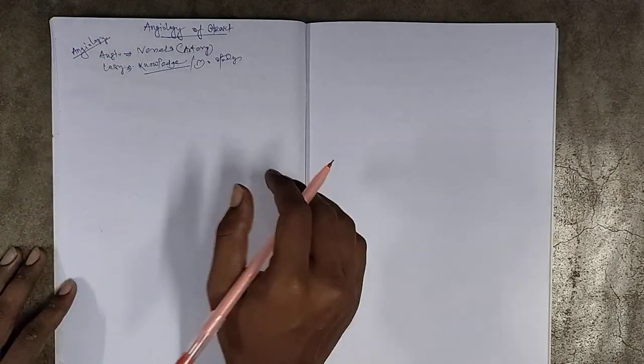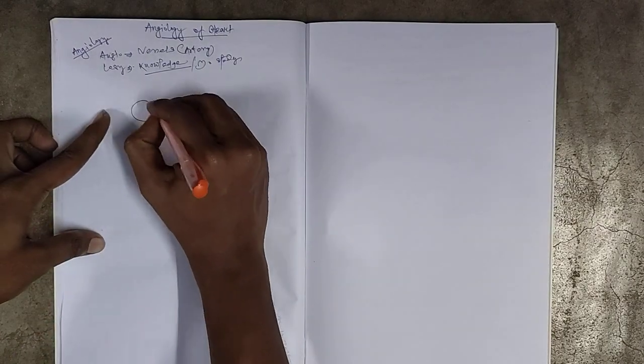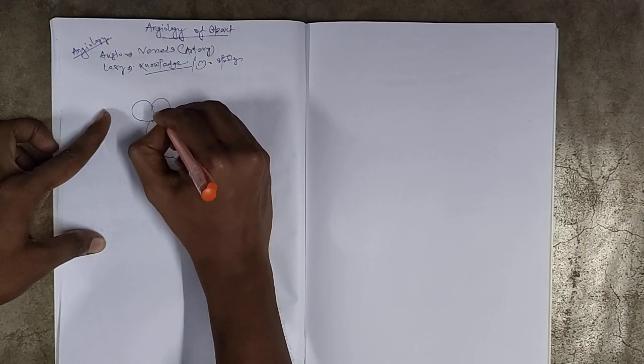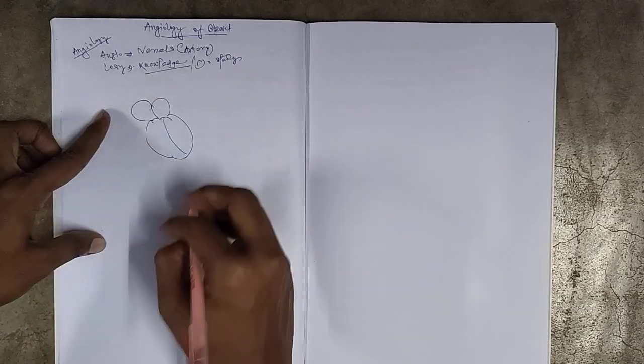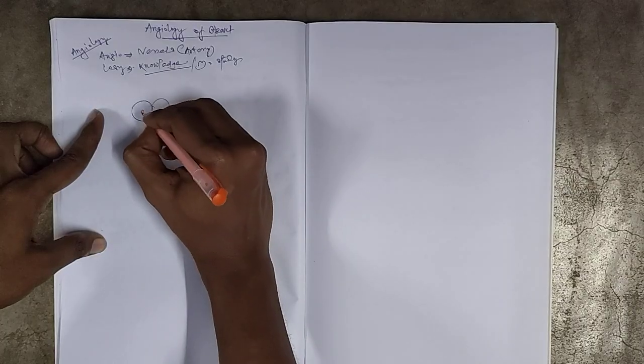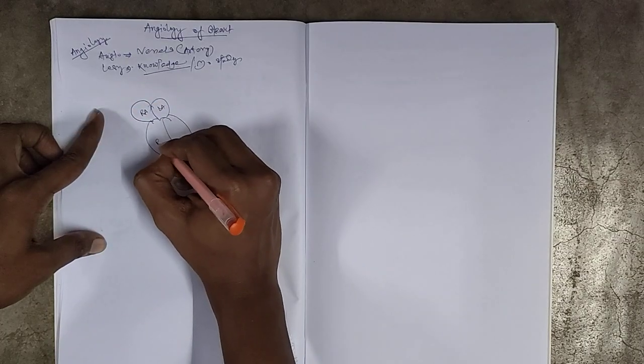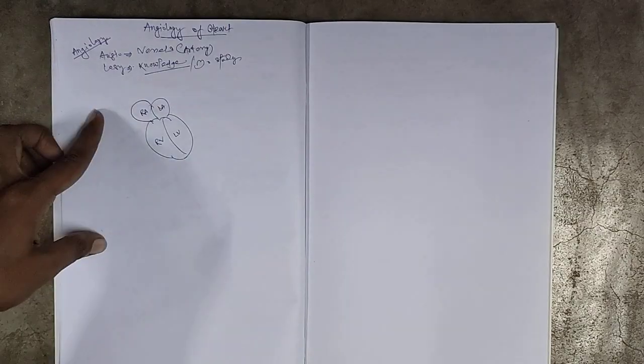So now, what is angiology? If this is a heart, this is right atrium, this is left atrium, this is right ventricle, and this is left ventricle.